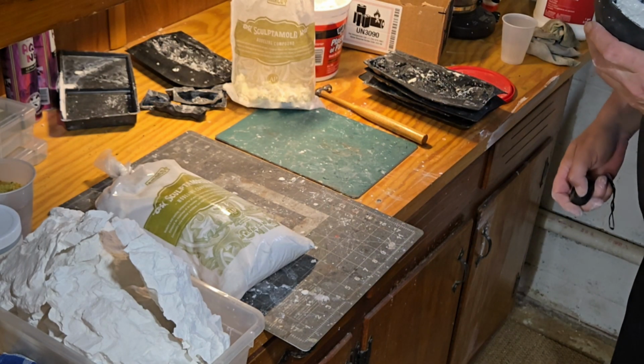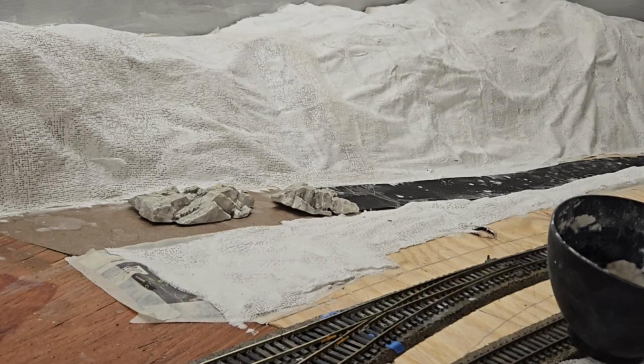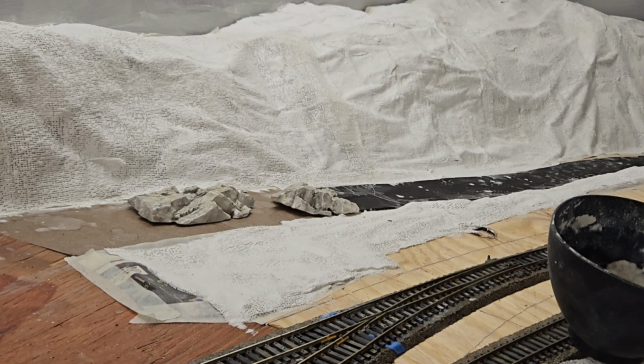Let's head over to the layout. This hillside ridgeline thing, the whole way down, about 8 feet or so, is going to be mostly rocks like this. It's going to be sandy, sand duney type stuff on the top, since we're heading in toward a harbor and a bay.